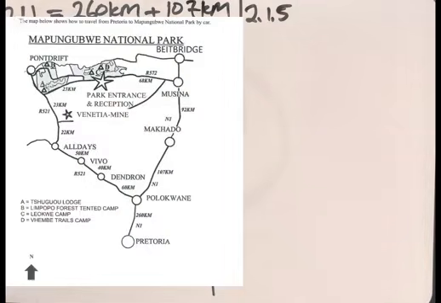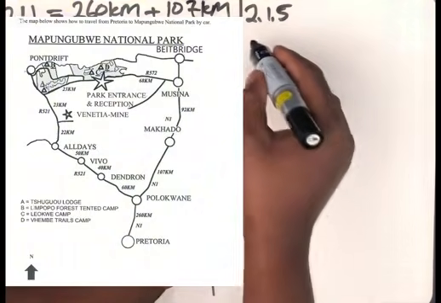We locate the Venetia mine. Venetia mine is indicated by this small star. So you must move from this small star to the big star. How are we going to travel from that? There are two ways. You can choose the simplest way for you.